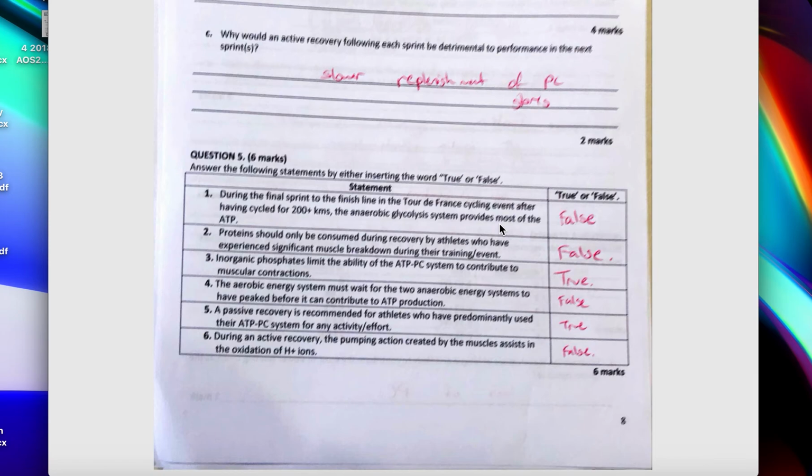Next one down. Proteins should only be consumed by athletes who have experienced significant muscle breakdown. That is incorrect, and that's what we talked about before with the benefits to do with insulin. Inorganic phosphate limits the ability for the ATP-PC system to contribute to muscular contractions. Well, inorganic phosphate limits the ability for all energy systems, so that is true.